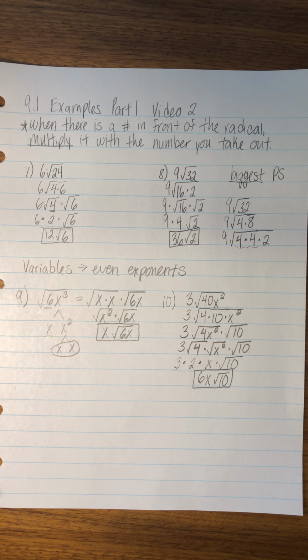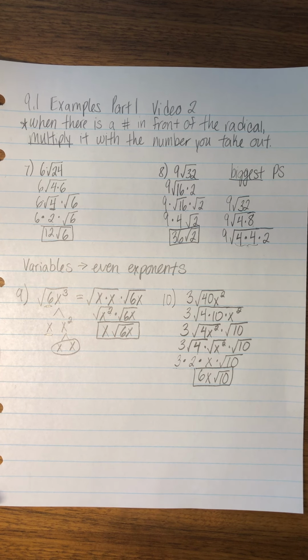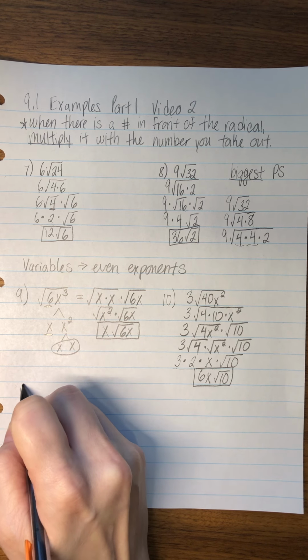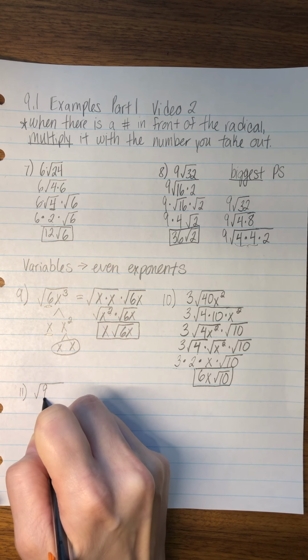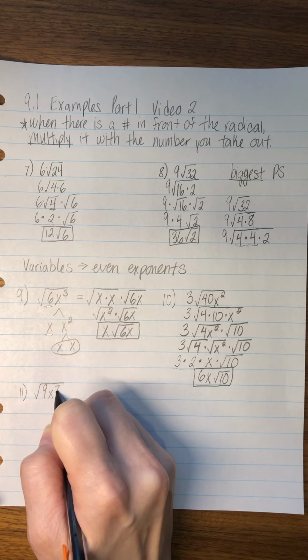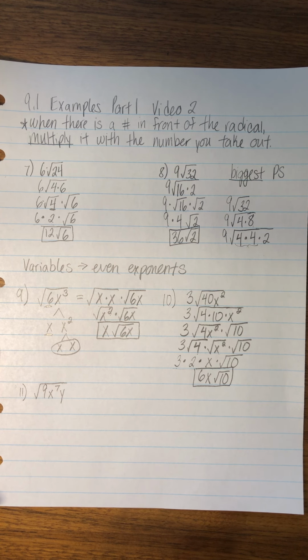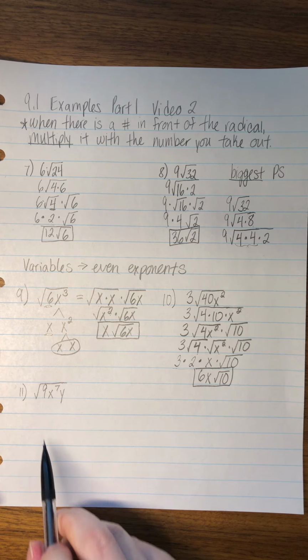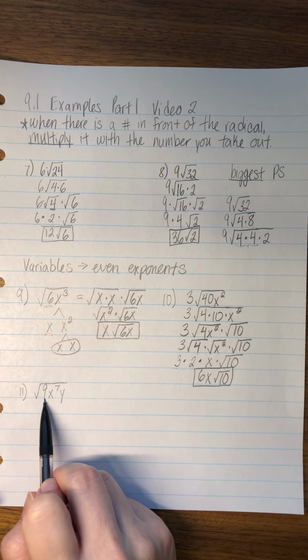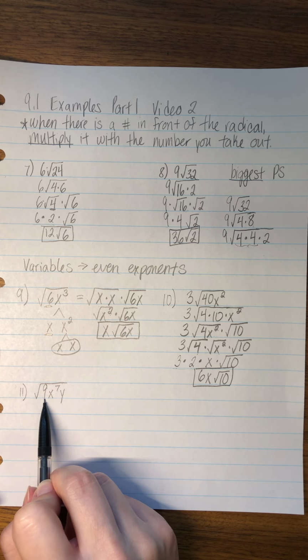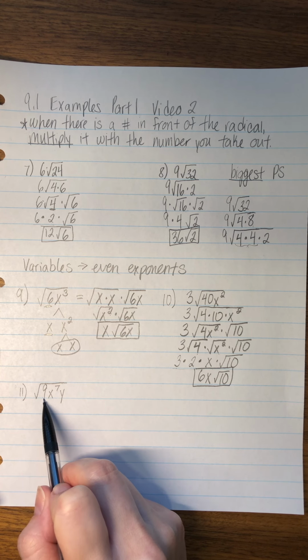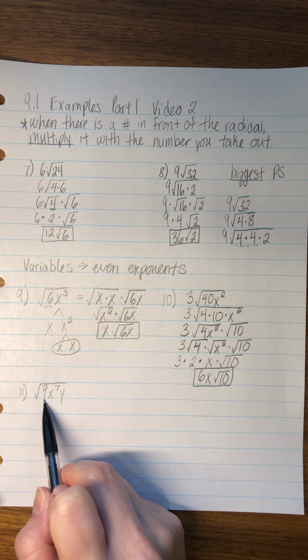Let's look at some more examples with variables. We're going to do the square root of 9x to the 7th y. Okay, so I'm looking at all of the parts of this radical. The number 9 itself is already a perfect square. I don't need to break up 9 because 9 is the biggest perfect square factor of 9.